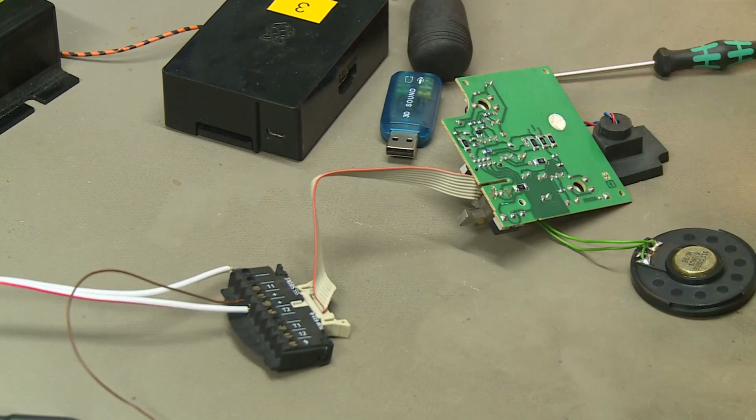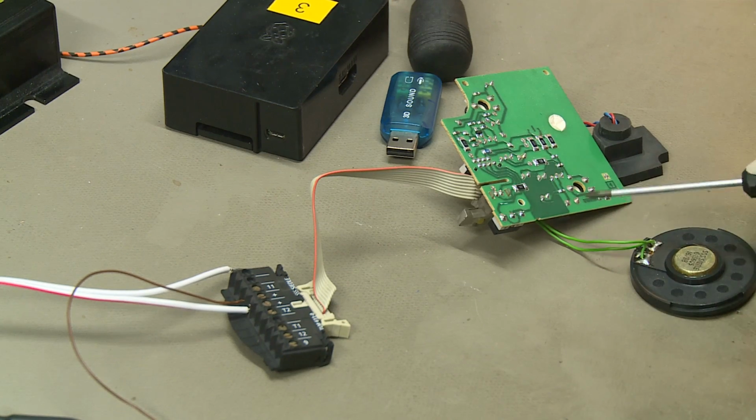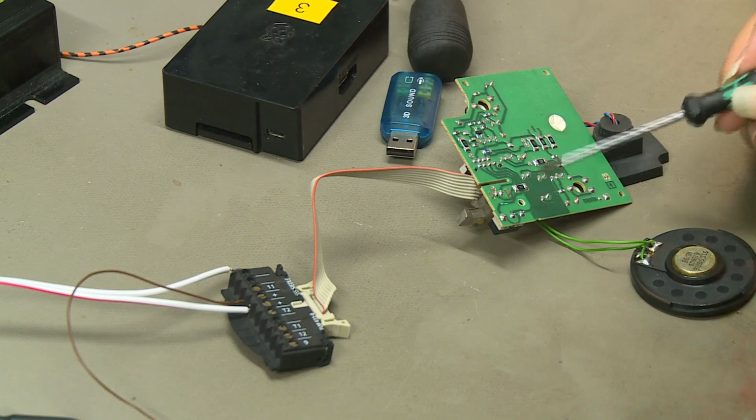So basically we have to find out what kind of signal this PCB expects for the speaker, and we have to find out if we can use this as this, or if we have to work around that and, for example, just short the whole amplifier circuitry out for this speaker. So let's take a look.